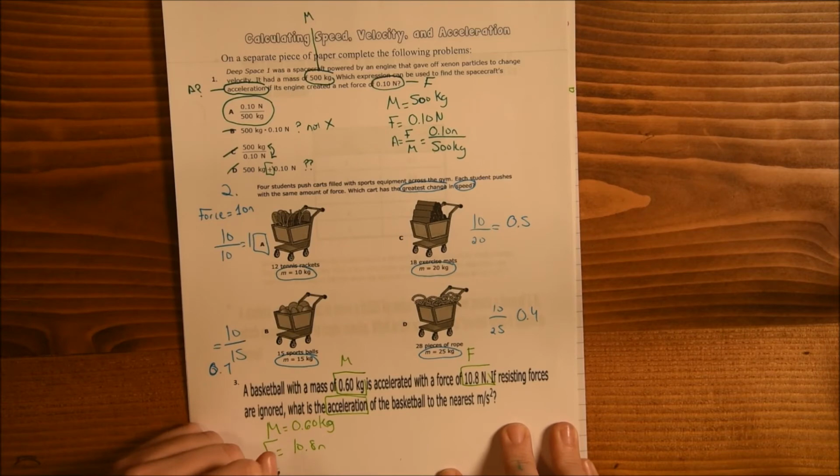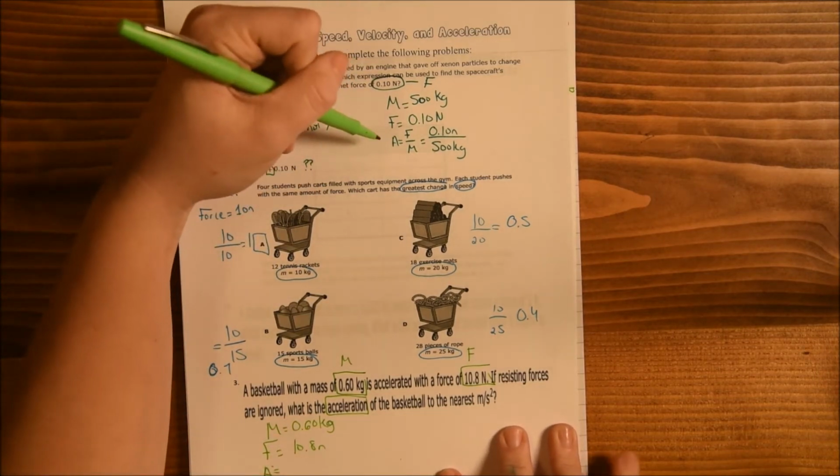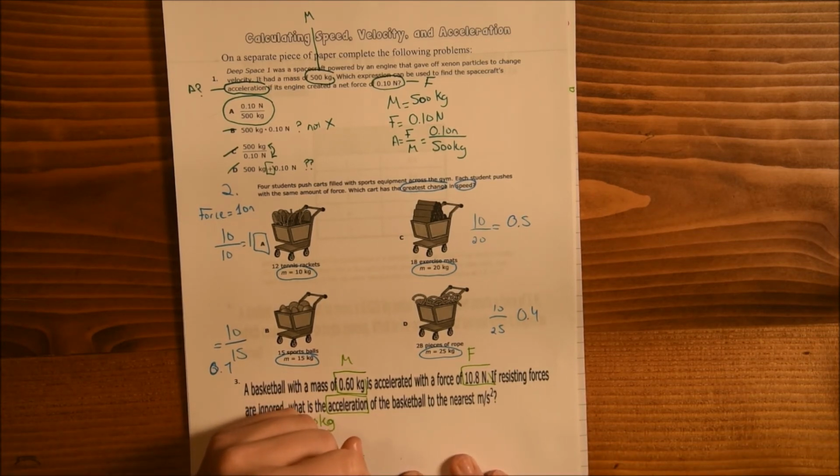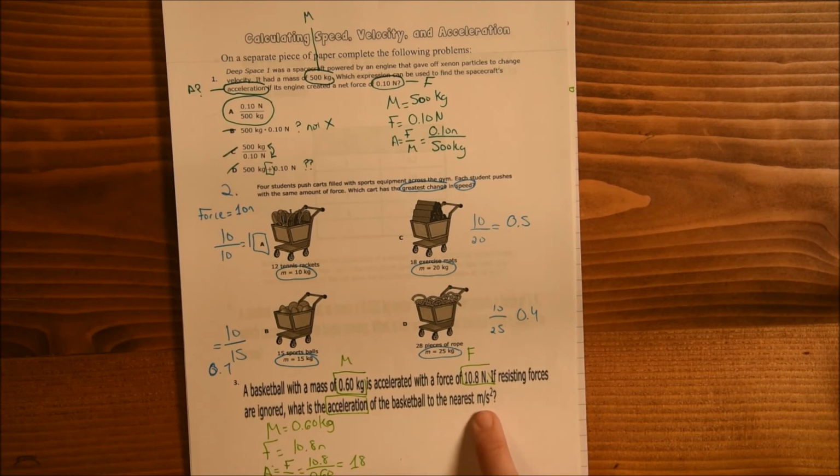We don't know A. Remember up here though, acceleration for us is force divided by mass. Force divided by mass is, force is 10.8 divided by 0.60. If I use my calculator, my answer is 18 what? Remember acceleration? Meters per second squared.